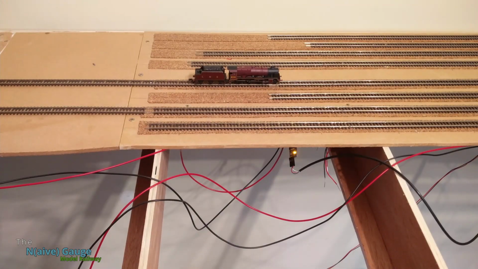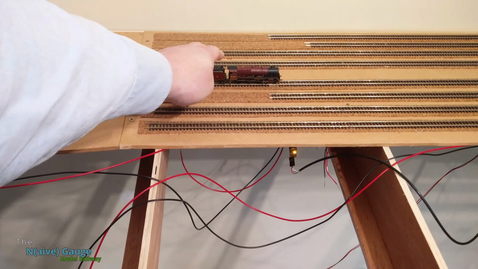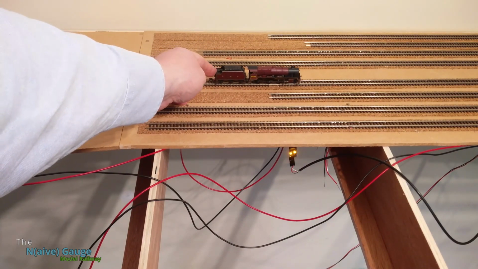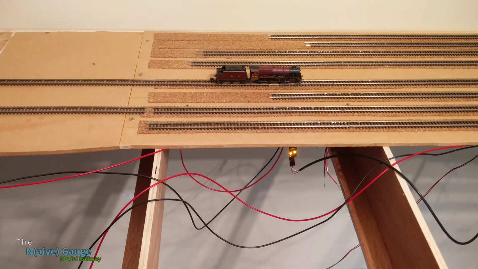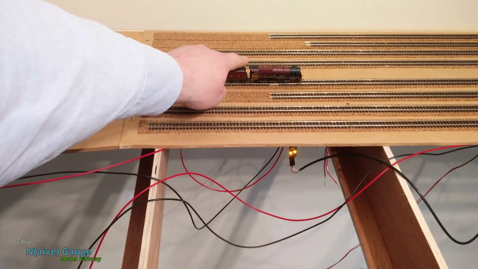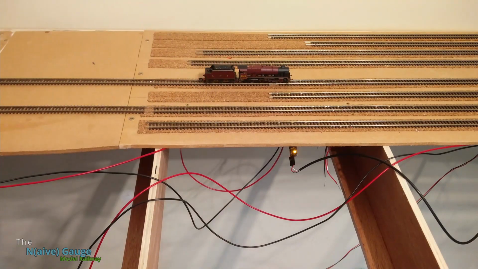So now it's reassembled, we can do one final test to see if it triggers the detector or not. There we go, and you'll see when the pony truck goes over the detector, it detects it, and the second light here comes on, so that's good. Now the next thing we need to do is to calibrate the locomotive.